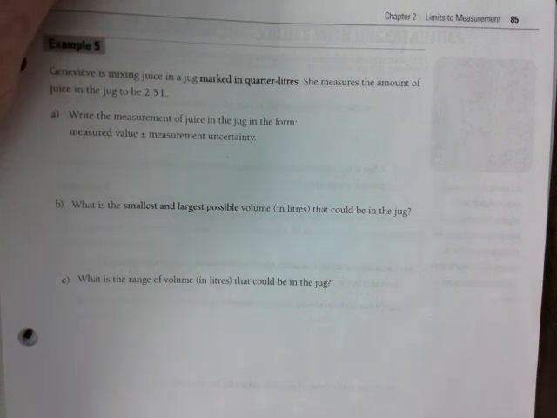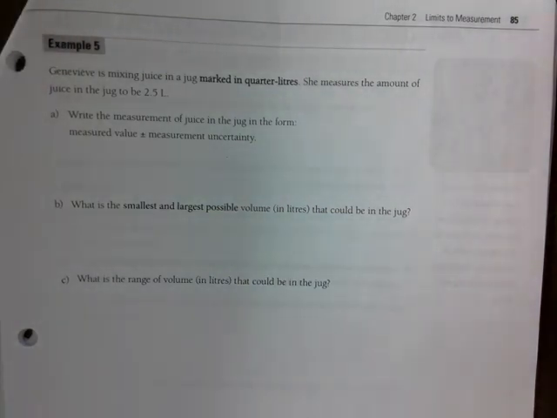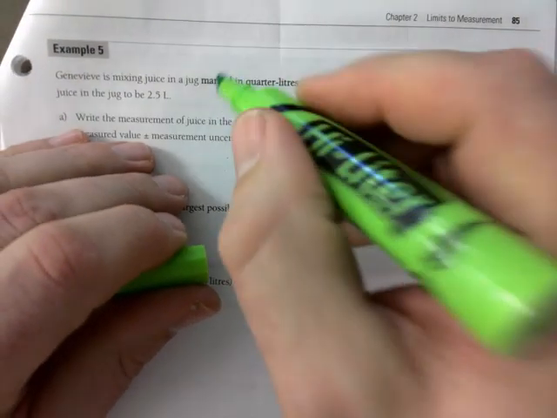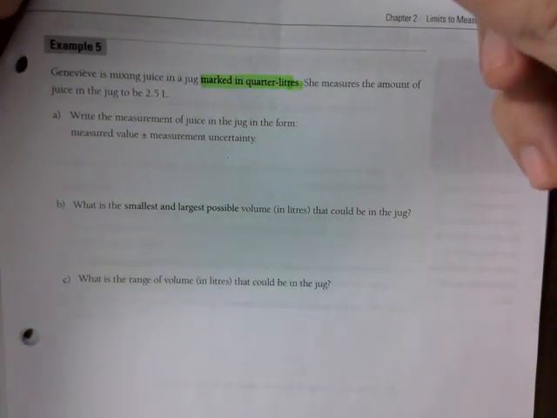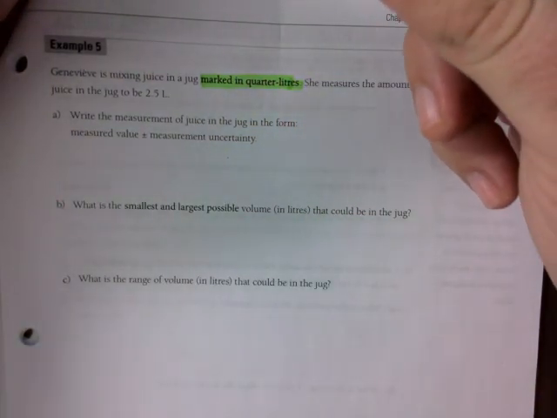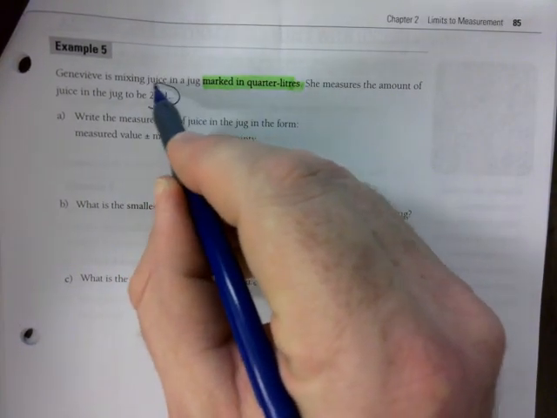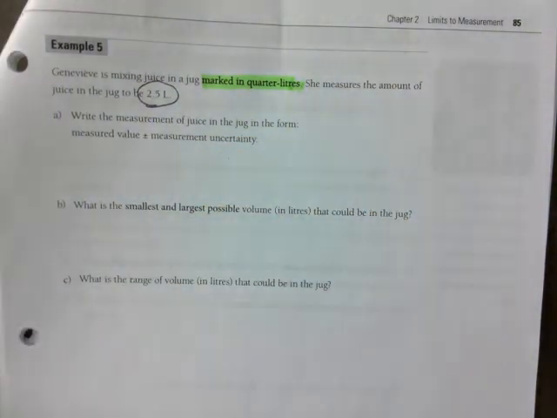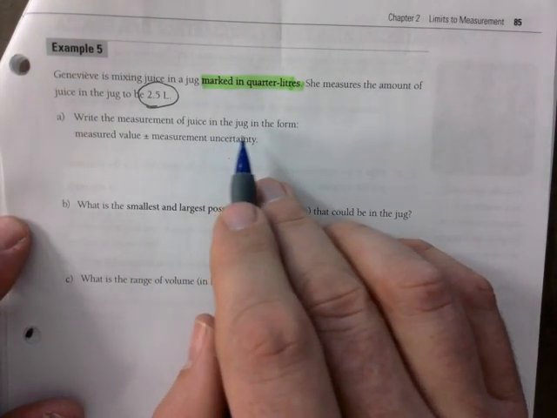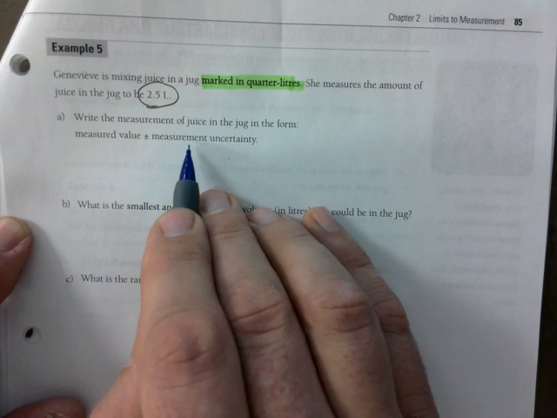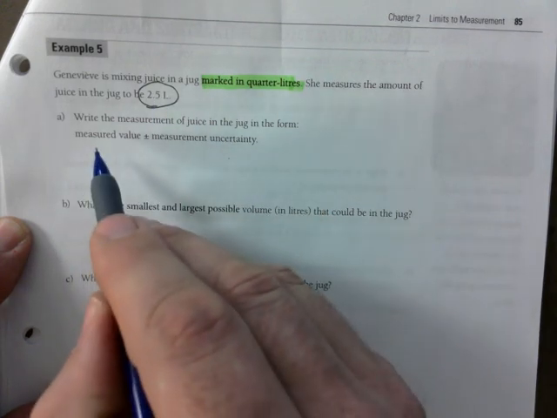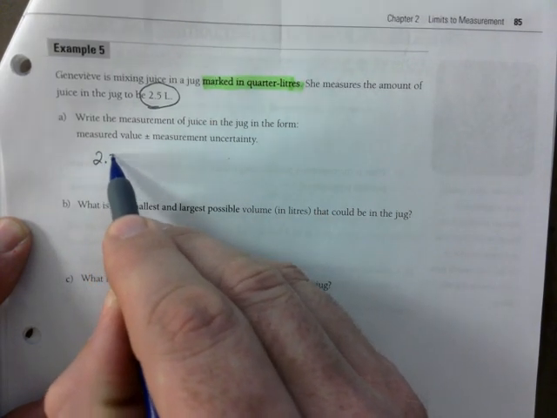Genevieve is mixing juice in a jug marked in quarter liters. It's already in bold, but I want to highlight it. She measures the amount of juice in the jug to be 2.5 liters. I'm going to circle it. It's important. Write the measurement of the juice in the jug in the form measured value plus or minus the uncertainty. So obviously you would say the measured value is 2.5 liters, correct?